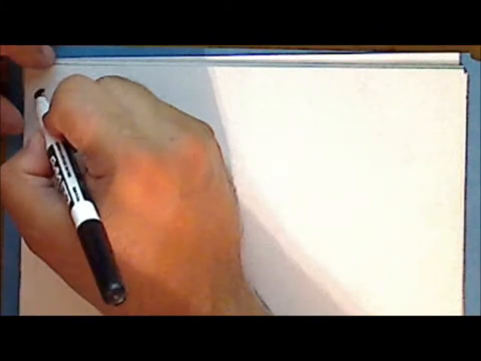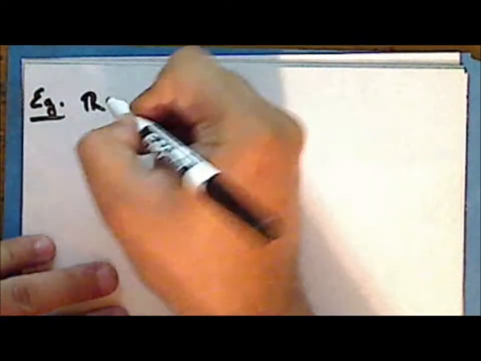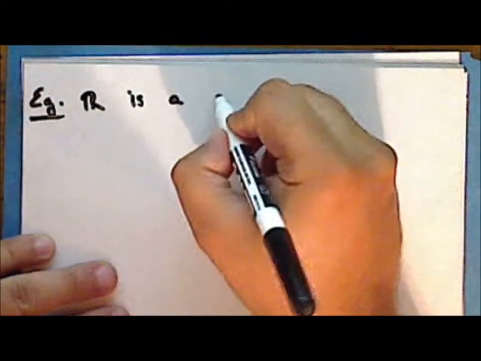So next, we will show that the reals is a division algebra over itself.